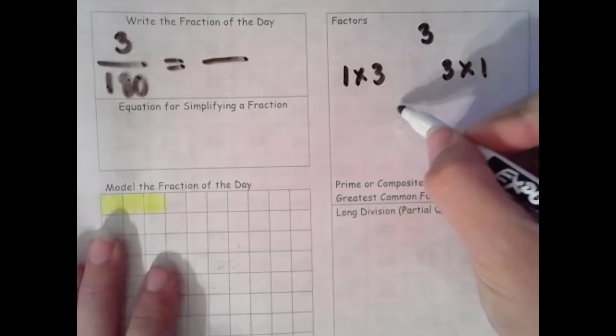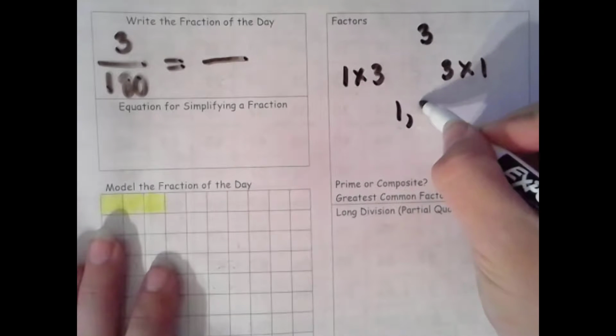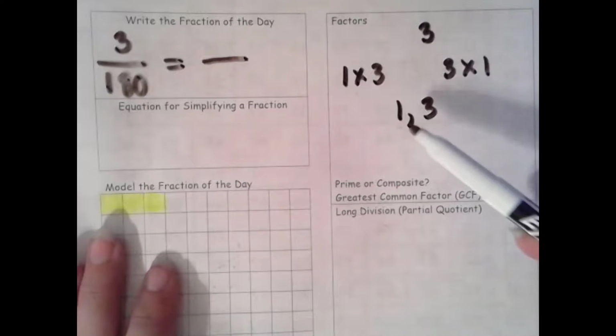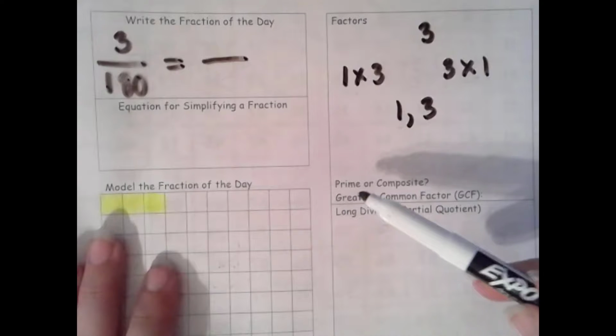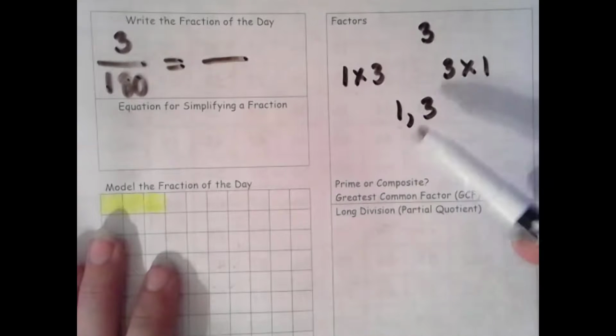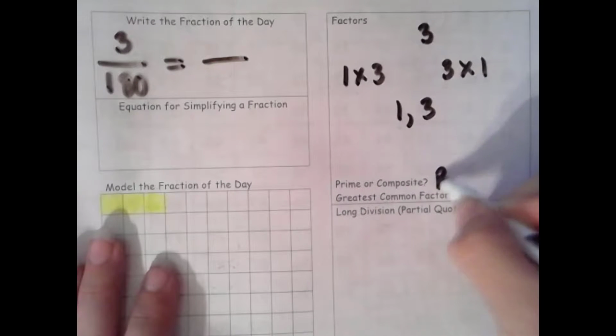Let's write it from least to greatest. 1, 3. Well, we have 2 factors. We have exactly 2 factors. And that is the definition for prime. Prime numbers have exactly 2 factors.